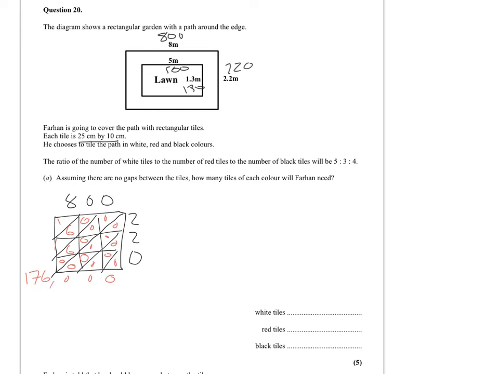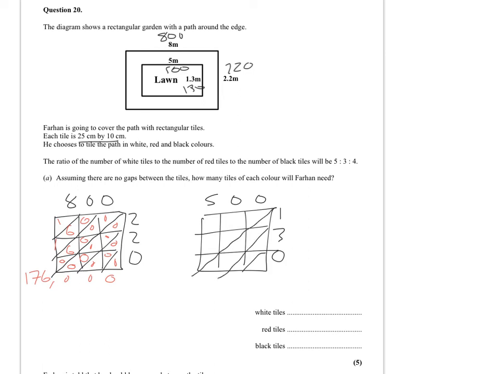We then need to take away the area of the lawn. So I'm going to, again, find the area by using Gelosia method. You can use whatever method you like to multiply. I find that this is the most accurate. So again, multiplying by zeros, going to get 0.